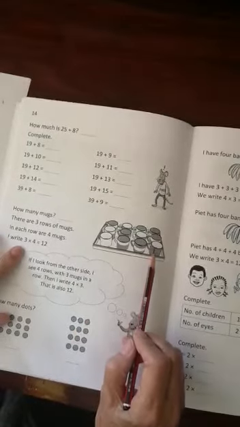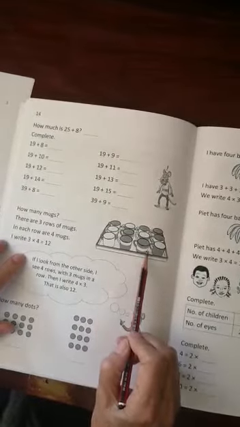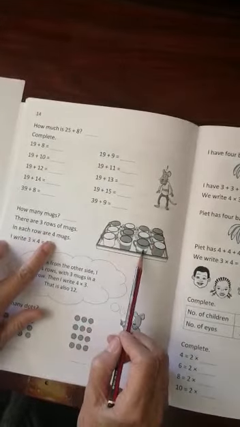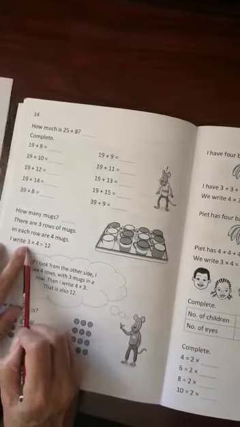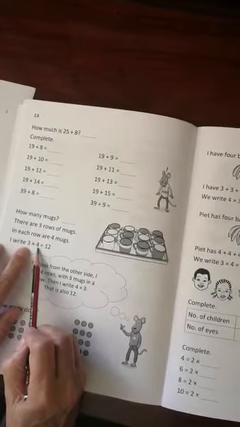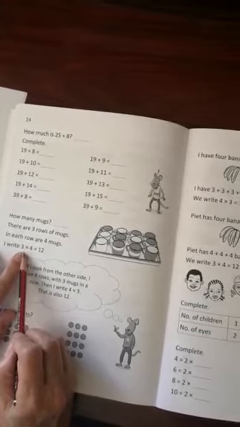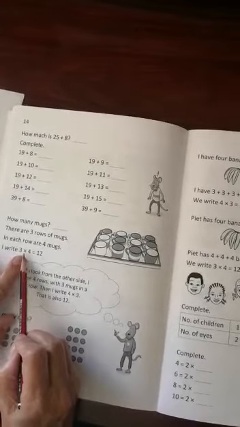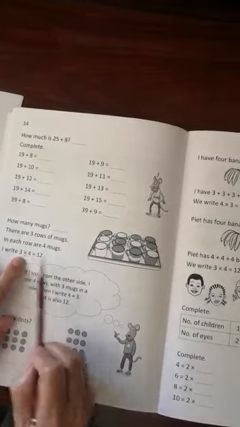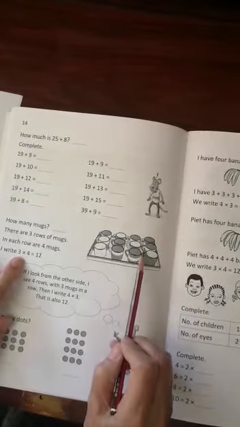And we do that by showing a tray with mugs on. We've got 3 rows of 4 mugs each, and we can write that as 3 times 4. So the symbol is introduced as social knowledge. They must simply get to know and remember this, but the idea, the concept, is already familiar to them.